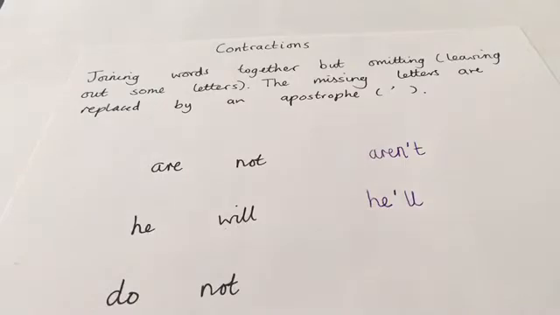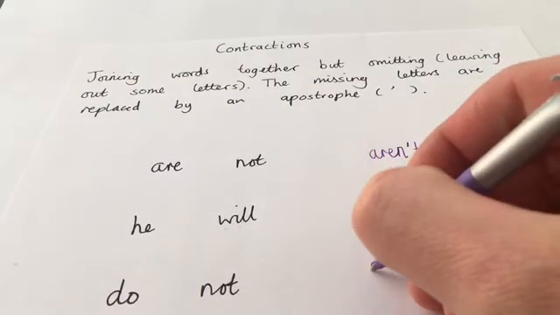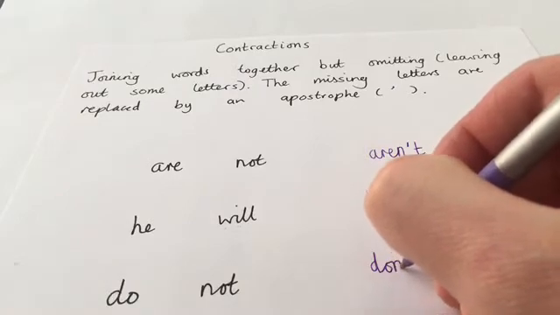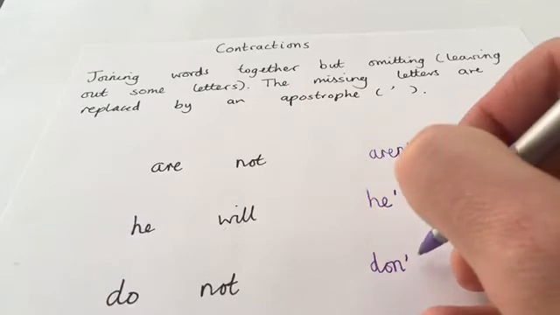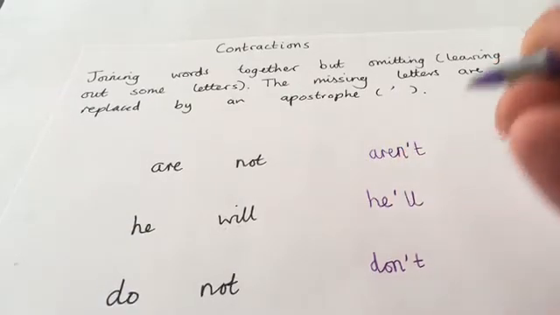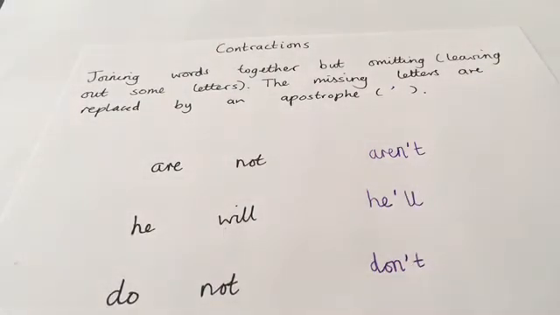And then do not, once we've used the contraction here, will become don't. So don't rush your food is going to become don't. So we've got the D, the O, and the N. The O from not is being omitted or replaced by the apostrophe and then the T at the end. Notice I've left a space each time to show that there is a letter missing. I don't need to join those up.